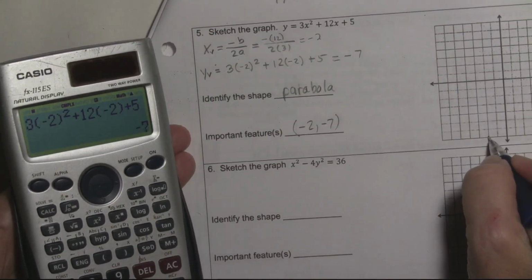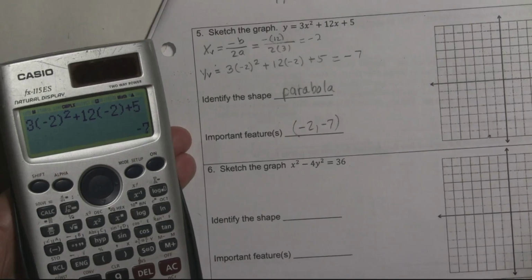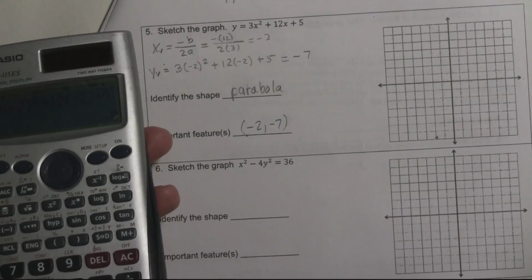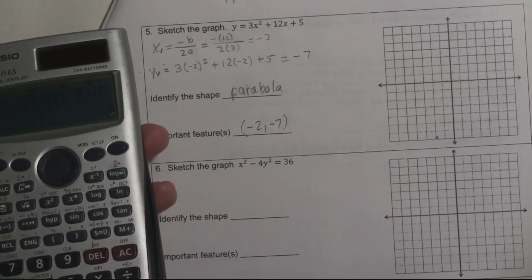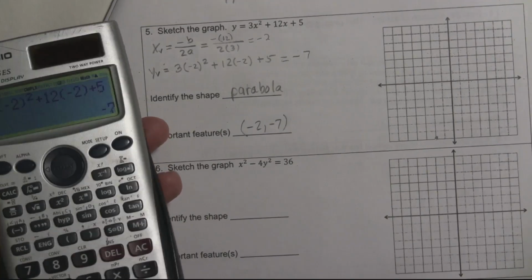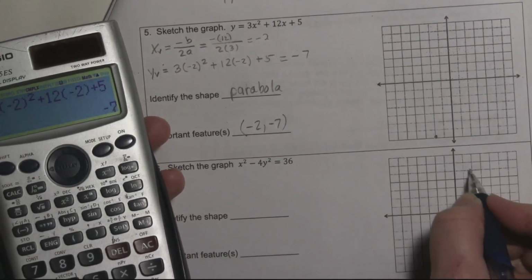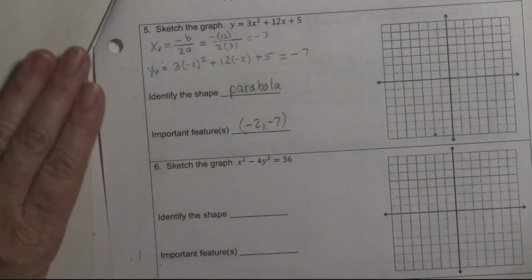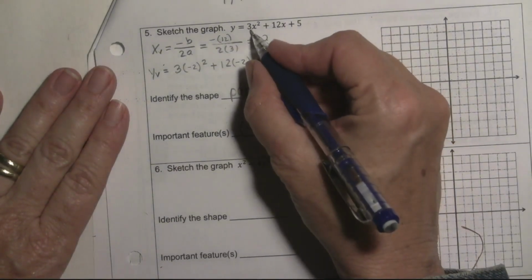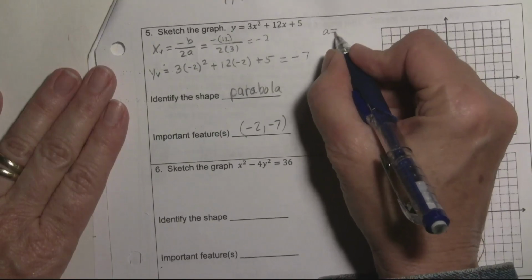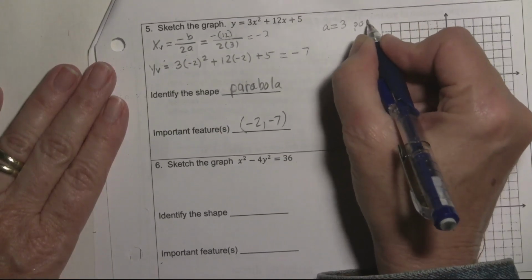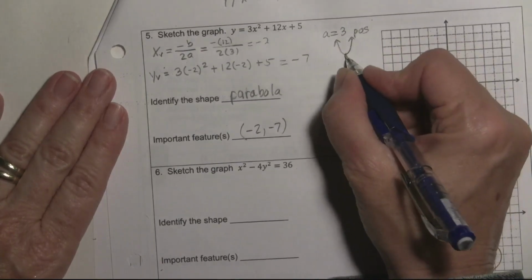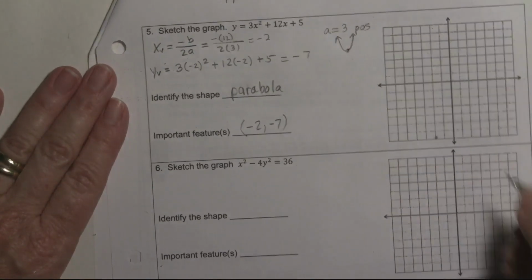Over 2, down 7. And so if this parabola is opening upward, then it's not going to go any lower than that. And so that would be great. If it's opening downward, then I probably should rescale because everything's going to be really off of the grid. How do I know that it's opening upward? Is because a equals 3, which is positive. And so that means that it has a smiley face is what it looks like. So here's the vertex right there, and I'm going to get a smiley face.